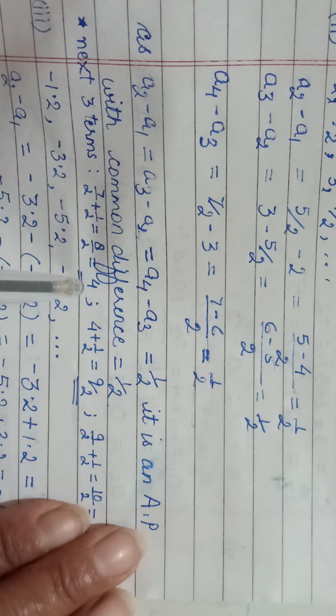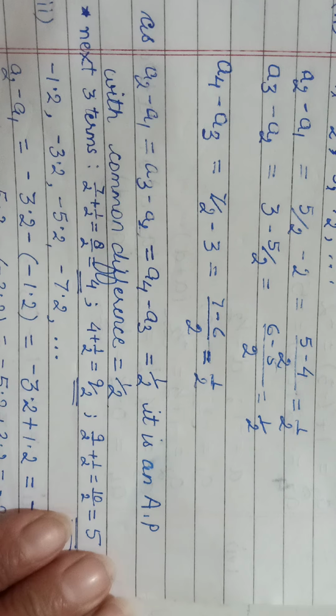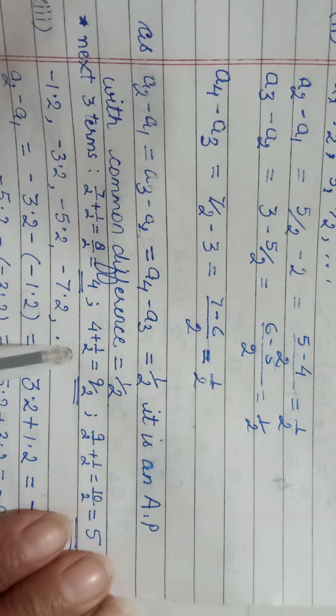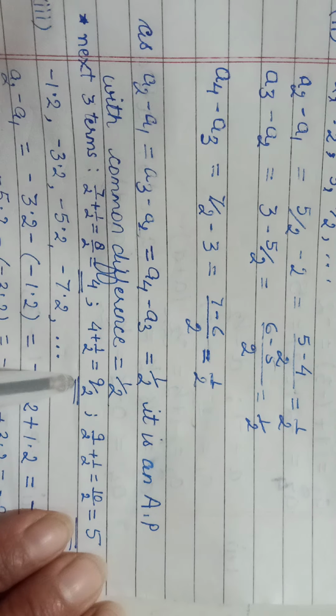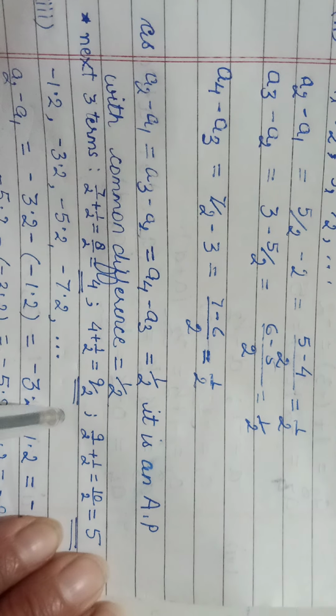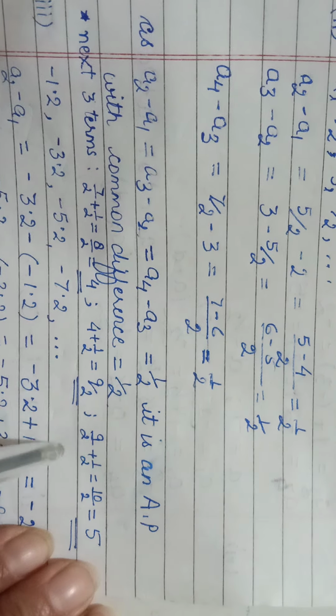8 by 2 can be simplified to give you 4. So next term will be 4. Then the term after 4 would be, to this 4 you can add again that difference. So 4 plus half, that becomes 4 to the 8, 9 by 2. Then to that 9 by 2 again you will add half.